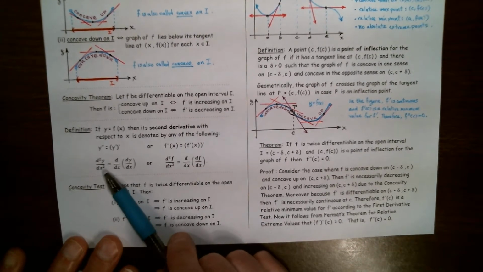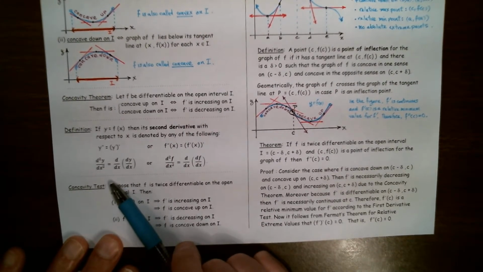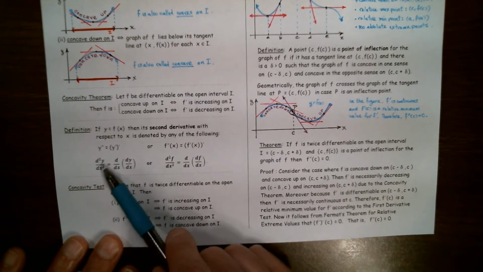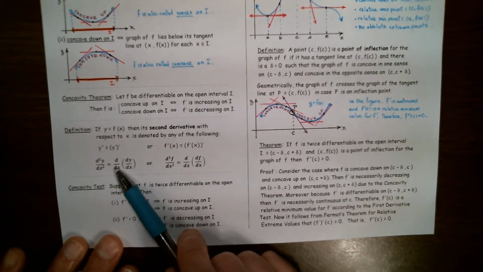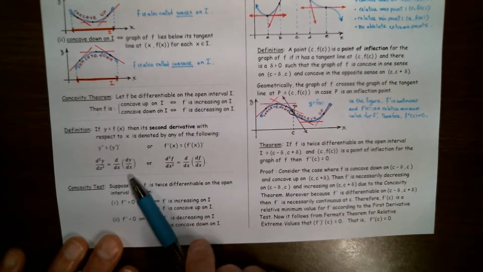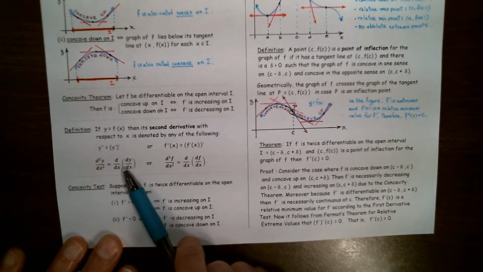We have Leibniz notation for the second derivative as well. So we write d squared y over dx squared to be the derivative with respect to x of dy/dx, or the second derivative of y with respect to x.